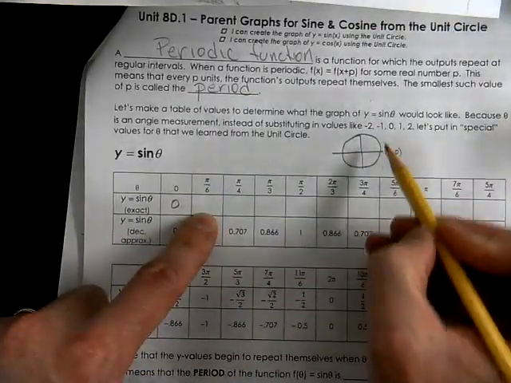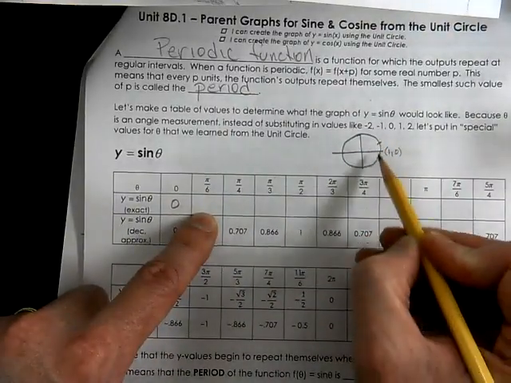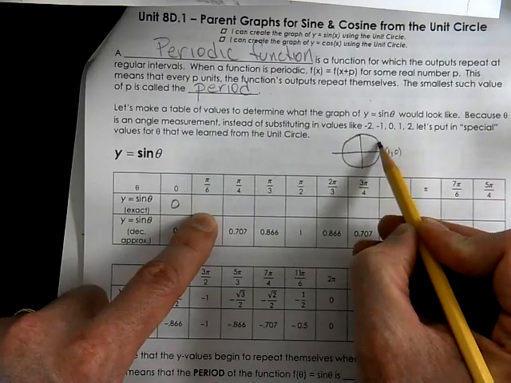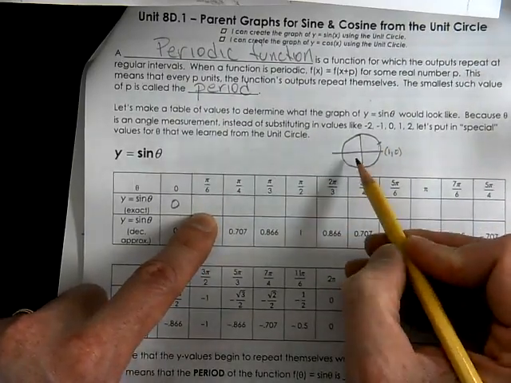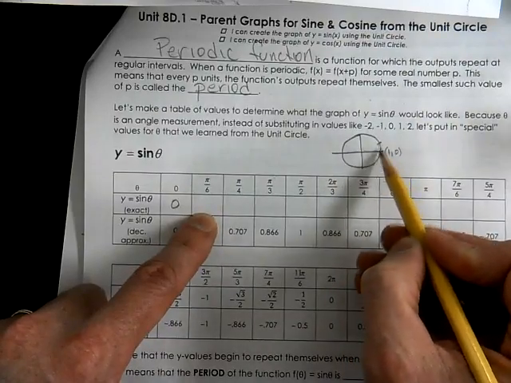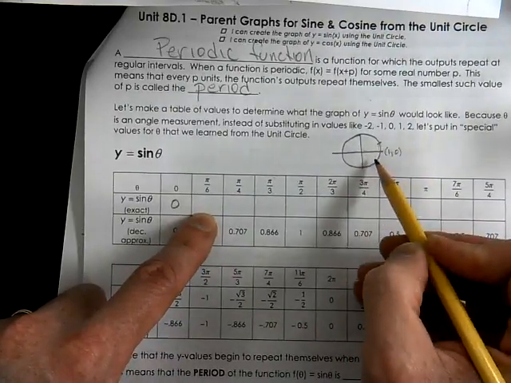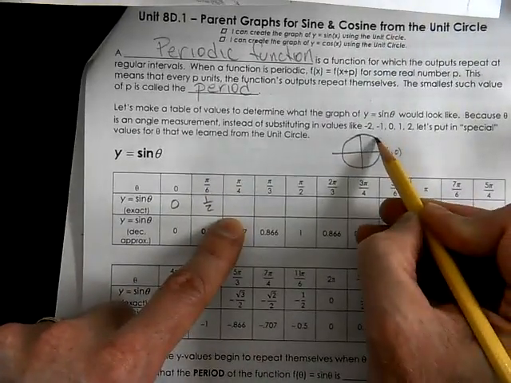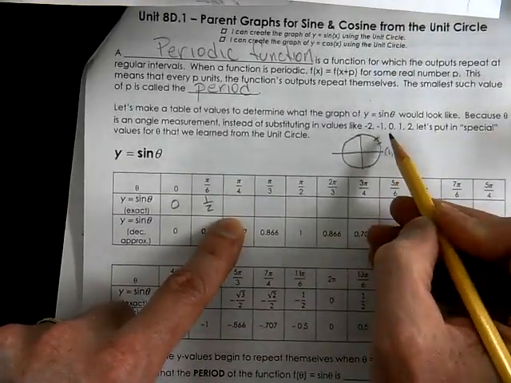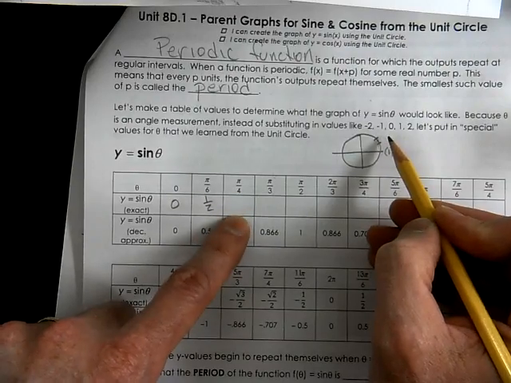At pi over 6, what would the y value be? Thinking about your coordinate, I just think about it as long, short. What's that value going to be? It's going to be a half. At pi over 4, what's our coordinate going to be for the y?